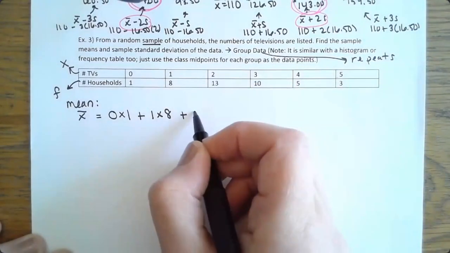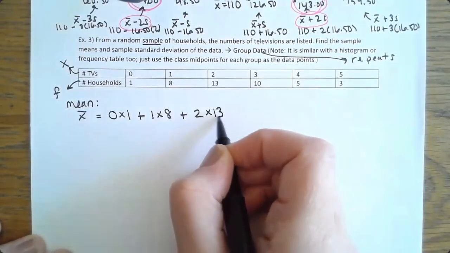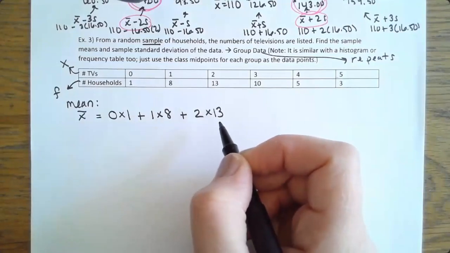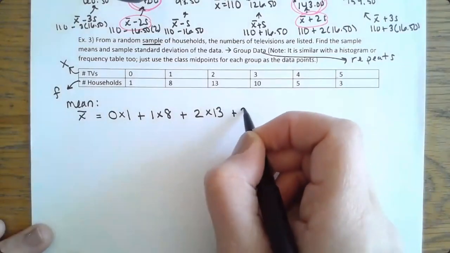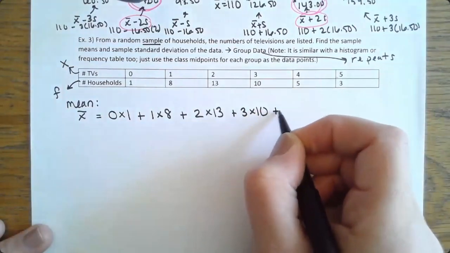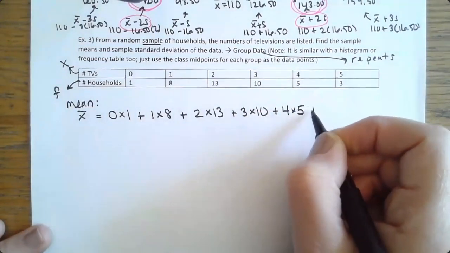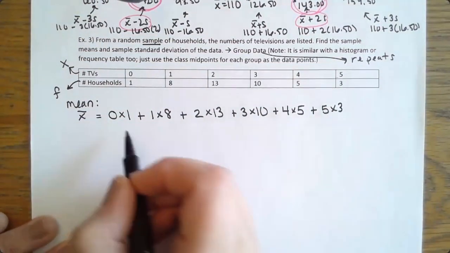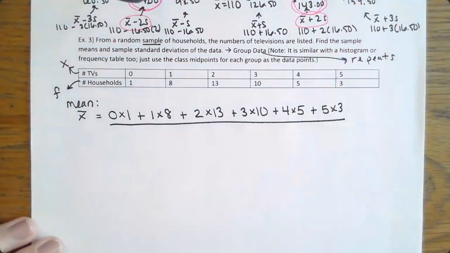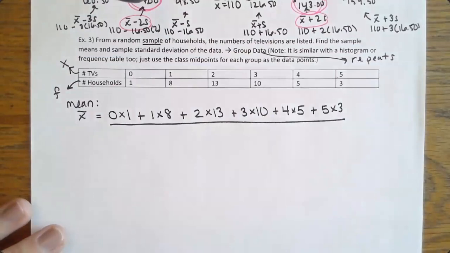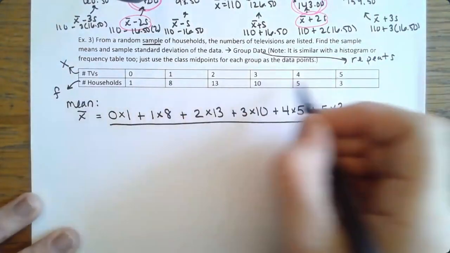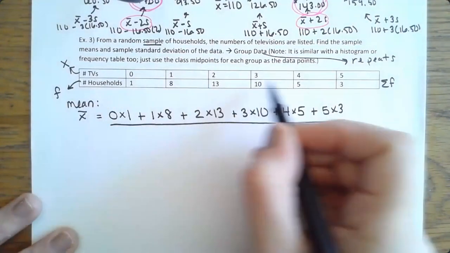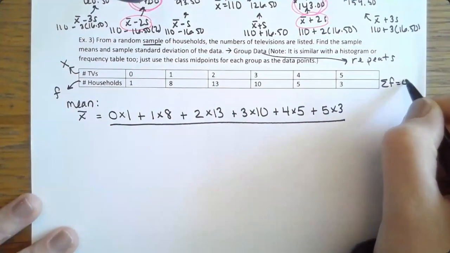Now, for 2 TVs, there were 13 households. So again, instead of writing 2 plus 2 plus 2 over and over again 13 times, I can write 2 times 13. It's just a shortcut. There were 10 households that said 3 TVs, 5 households that said 4, and then 3 households that said 5. Now you are dividing by the total number of data points, which is also the frequency. So if you add up your frequency row here, and I'll let you try this at home, the 1, the 8, the 13, the 10, the 5, and the 3, you do see that there are 40 households.